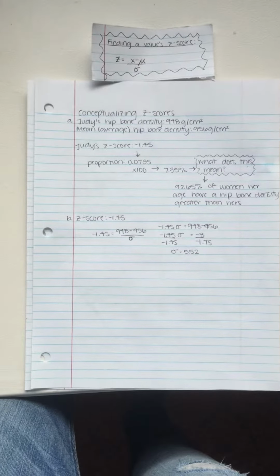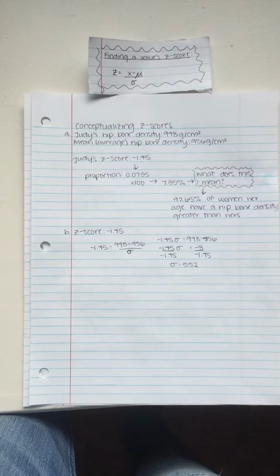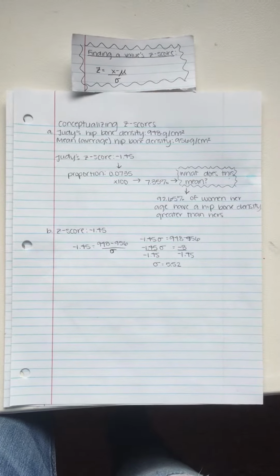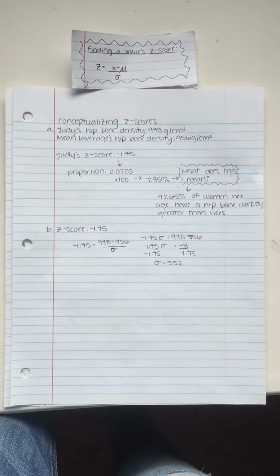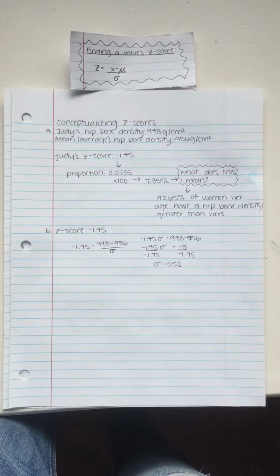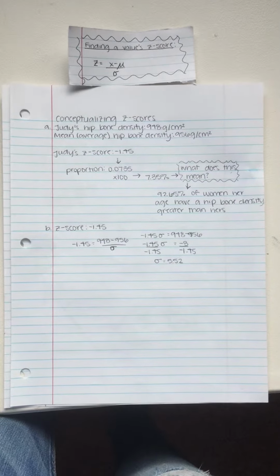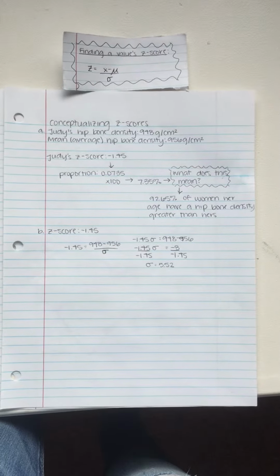Conceptualizing z-scores. In this problem, we are asked to explain to Judy in simple language what the standardized score tells her about her hip bone density. We were given her hip bone density at 948 grams per centimeter squared, and the mean, otherwise known as the average hip bone density of other 25-year-old women like her, at 956 grams per centimeter squared. We were also given Judy's z-score at negative 1.45.